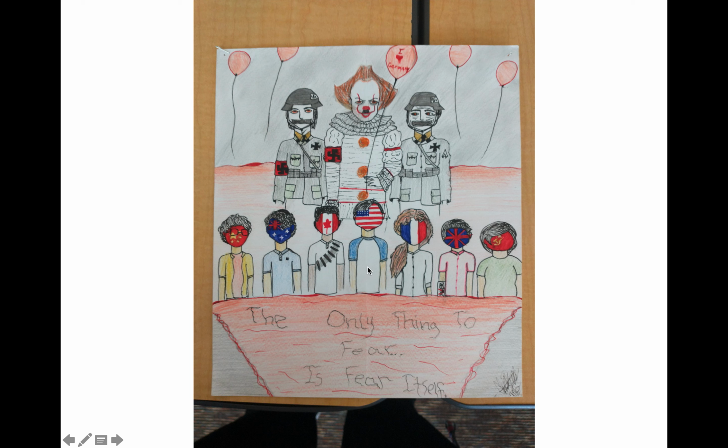And so rather than drawing their faces, they simply drew the flag. And if I'm not mistaken, the student actually picked each person in the Losers Club to represent a different country for a specific reason. I don't know why they did. I wish that I did, but I know that they were very intentional in picking who was what country. And so you can see that their slogan is down here at the bottom in sort of the pool of blood. The only thing to fear is fear itself, which is really clever because, one, that is a quote from a speech of FDR from the Second World War, and two, it deals with the concept of fear and Pennywise.